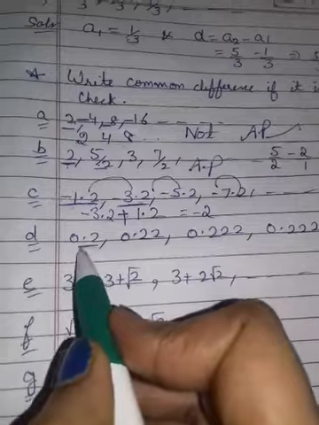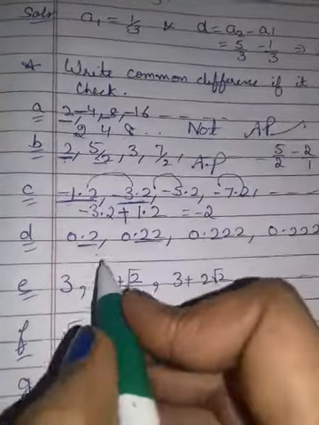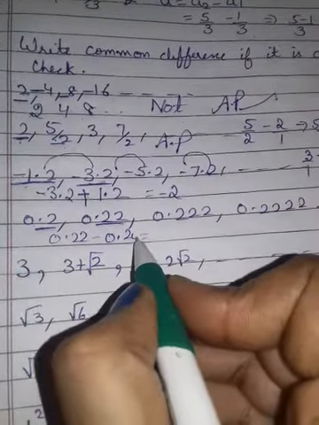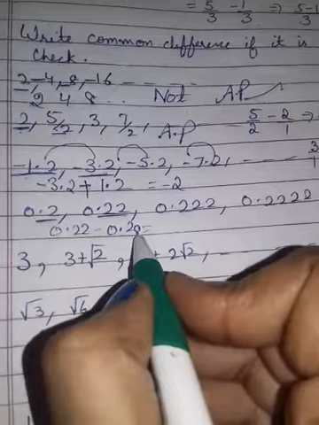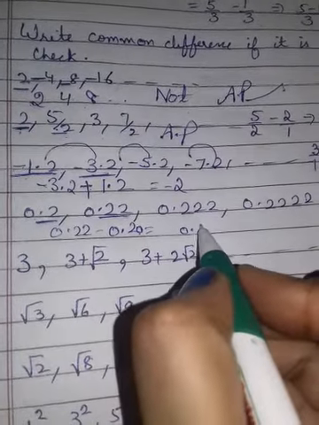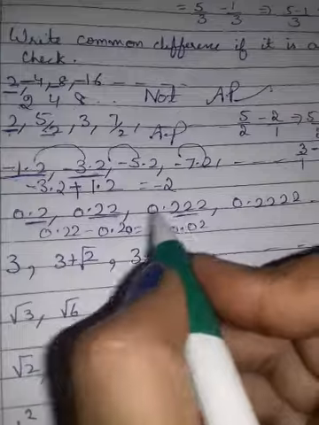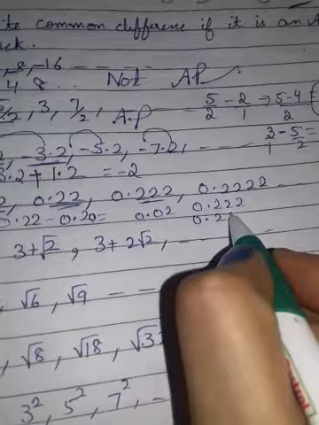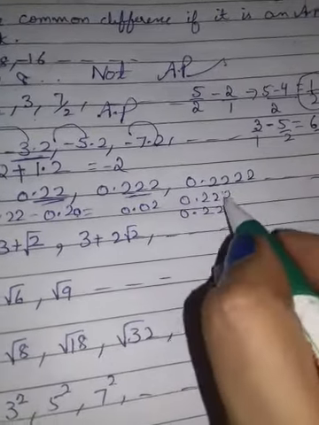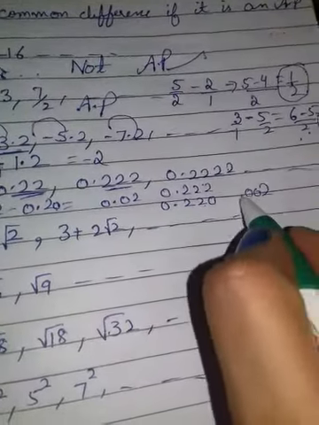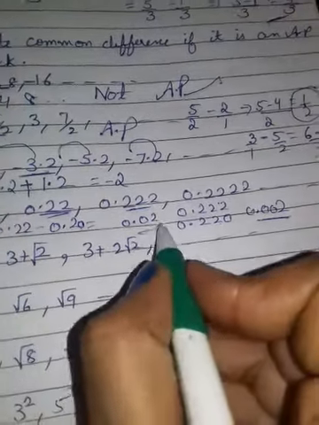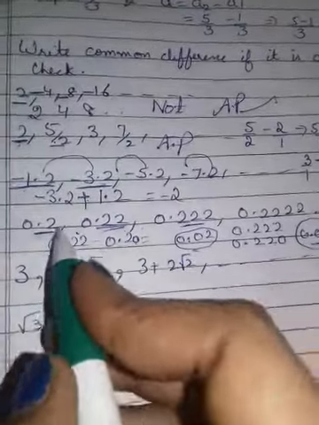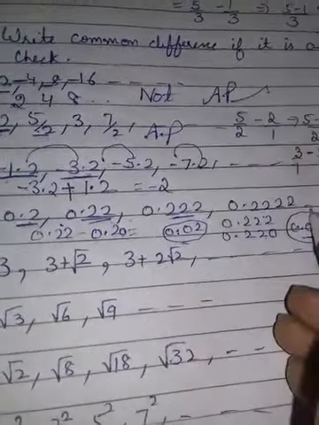Here, the first term is this, the second term is here. 0.22 minus 0.2. Whenever you write in like form, we can write 0 here, no problem. So what are you getting? 0.02. And here, whenever you see that gap, 0.222, 0.22 is there, we can write 0. See the gap, 0.02, 0.0. These are not the same. They are different, right? So it is not an AP. By observation also you can see this is not an AP.